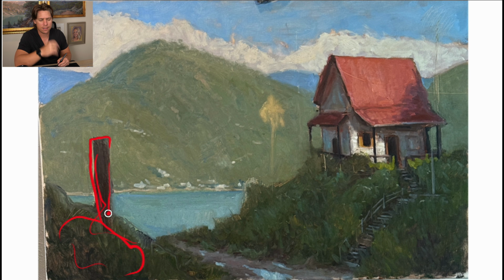I can't remember. I think I did. I also wiped out an area here where I'm going to put a palm tree. If you can, with an area about this big, you can always paint over oil paint, but a lot of times it's best to wipe it down a little bit in the area, just so it's easier to build up the paint.